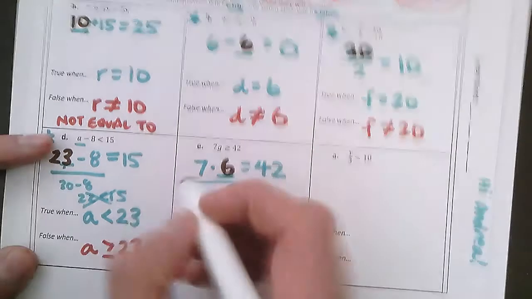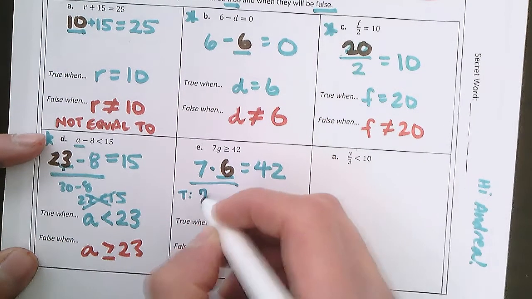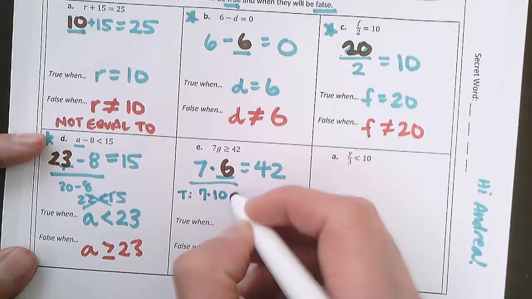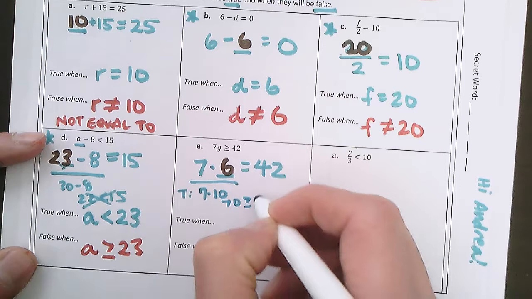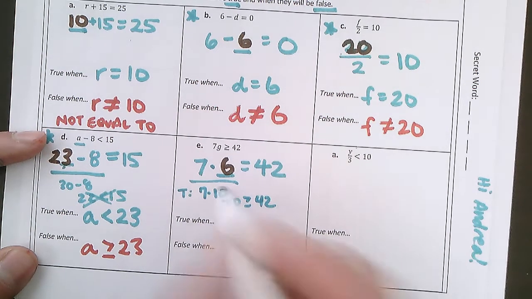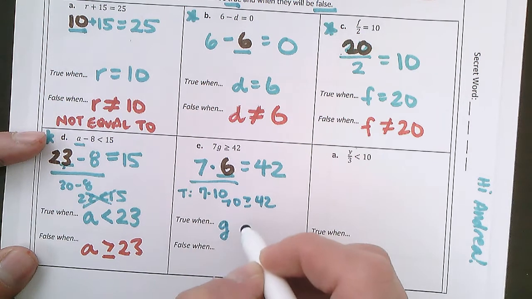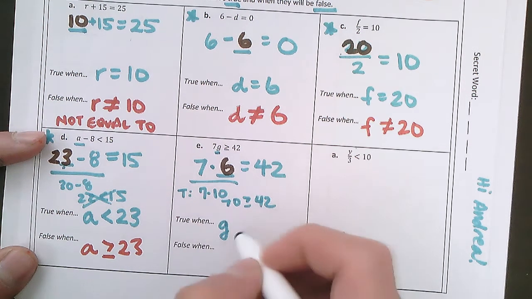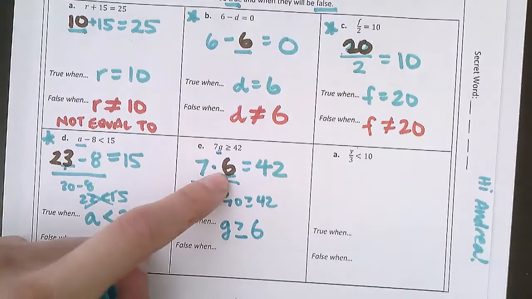For example, a true statement, that's why I'll put a T here, would be when 7 times, let's say, 10, right? That would be 70, and 70 is greater than or equal to 42, so that's why a number like 10 works. So I can say that this is true when the value for g, whatever we put in right there, is greater than or equal to 6. That's where I'm getting the 6 from.